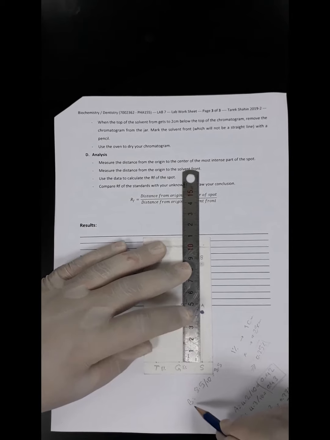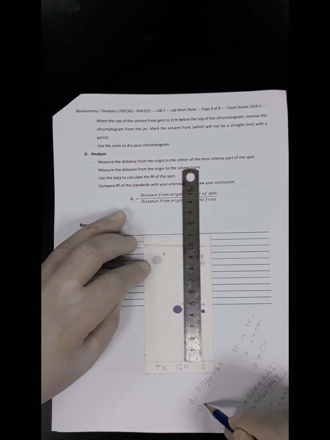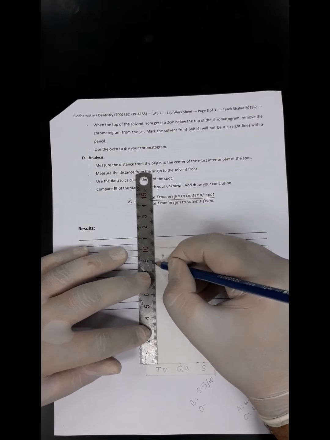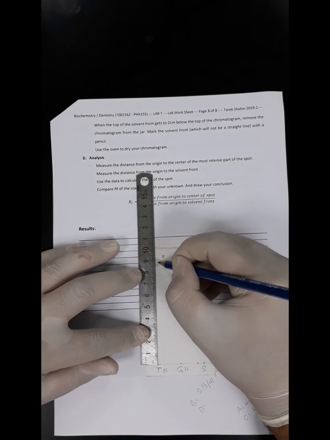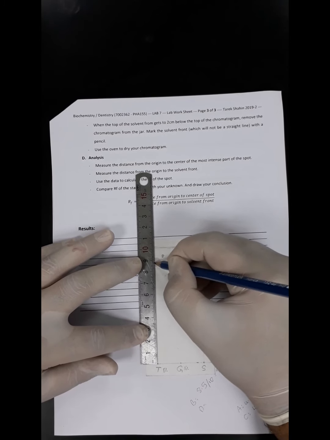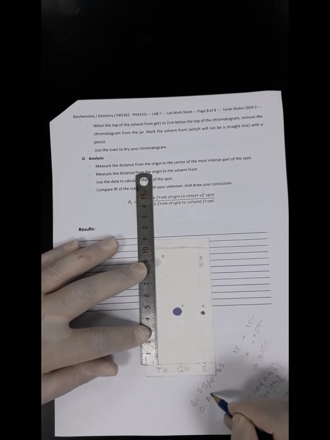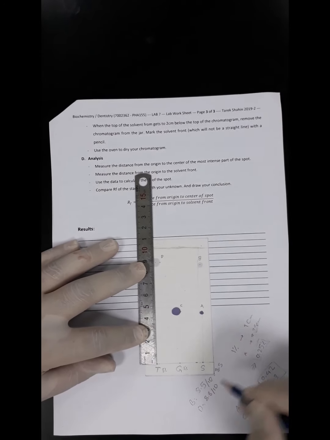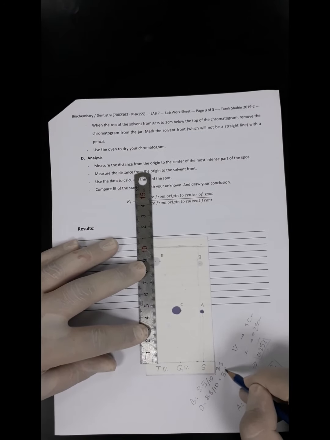And then for spot D, which is this one, we again calculate from here to the center, which is, I think, 8.8. So 8.8 divided by 10, from here to there, which is equal to 0.88.